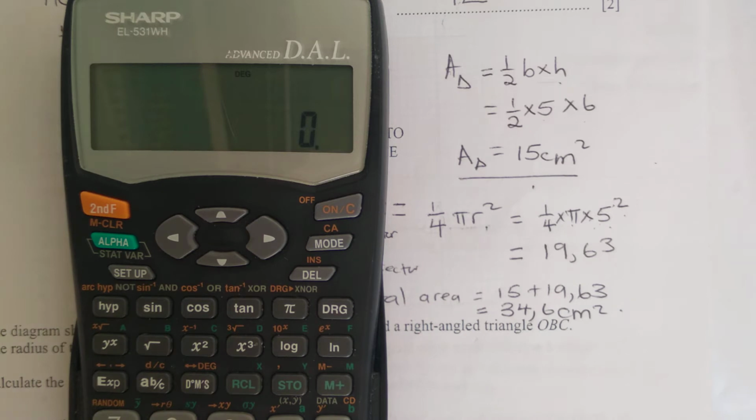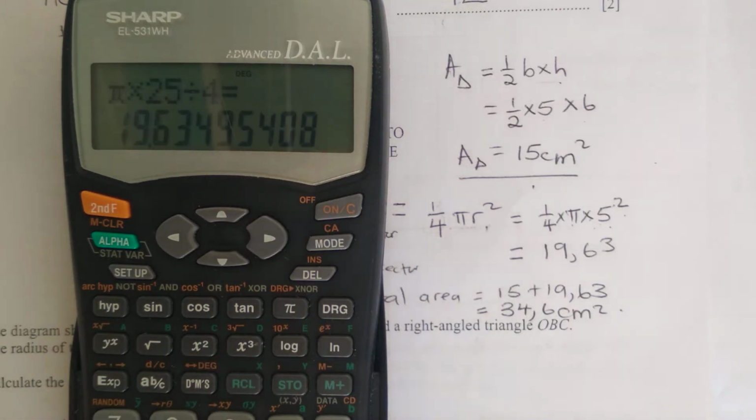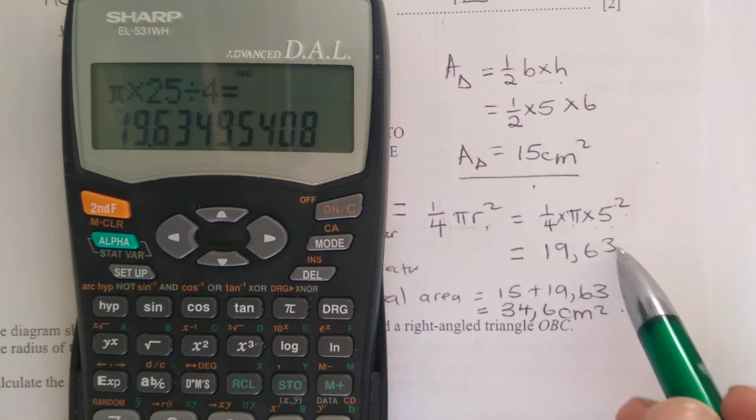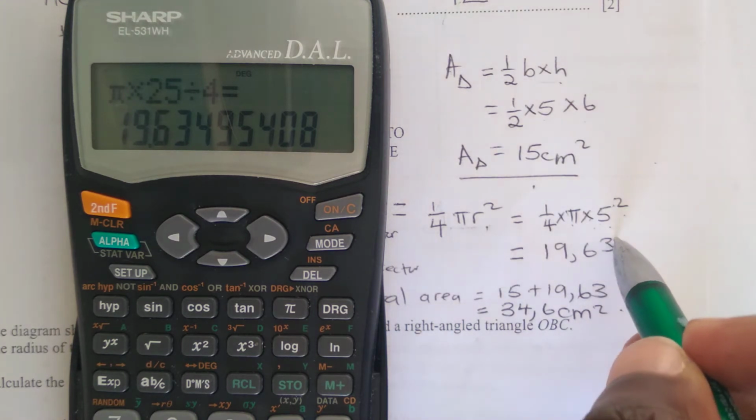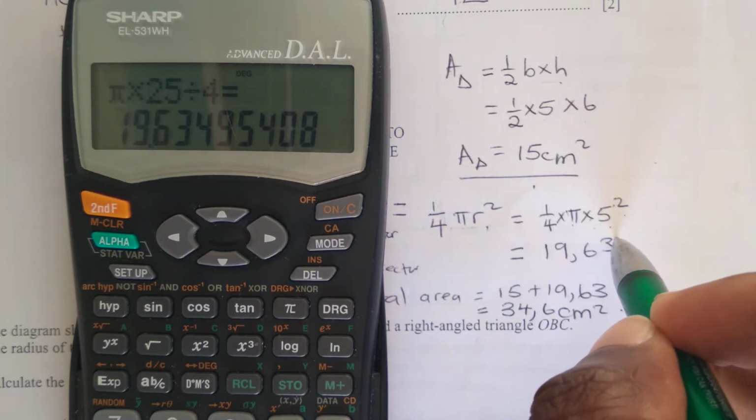So this is pi times 5 squared, which is 25, divided by 4 because it's a quarter. I'll get 19.63. Then I'll take note of that. I'll write it down there.